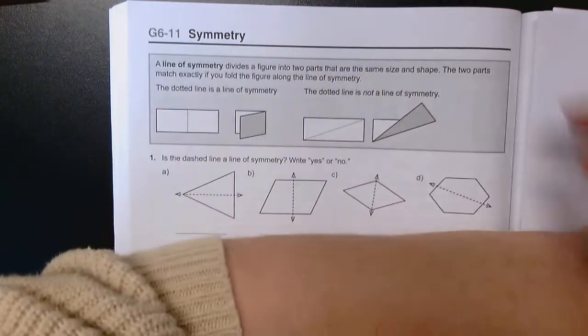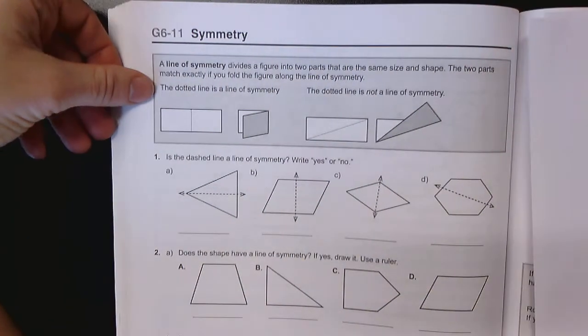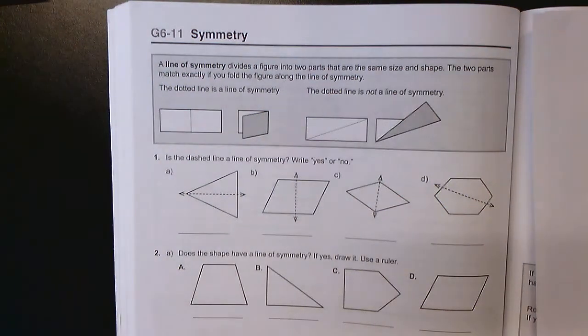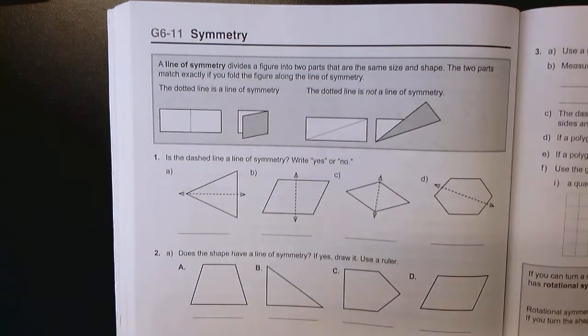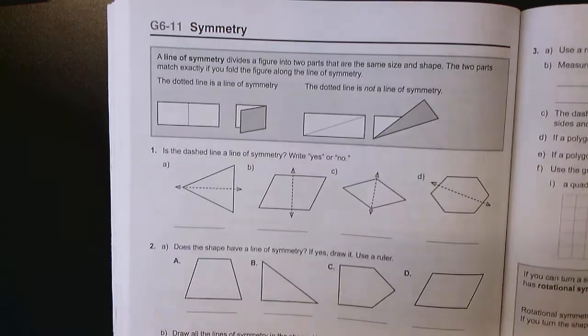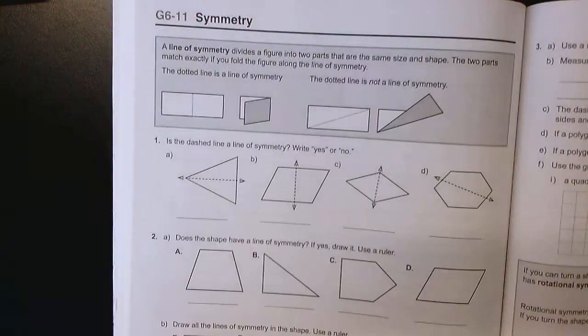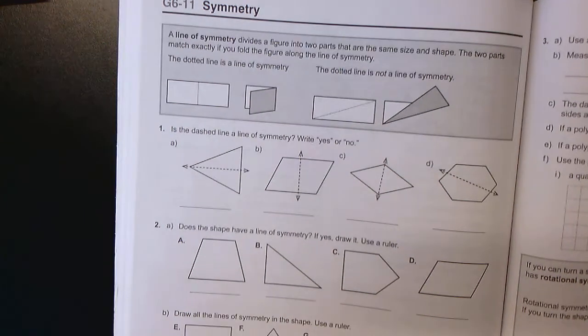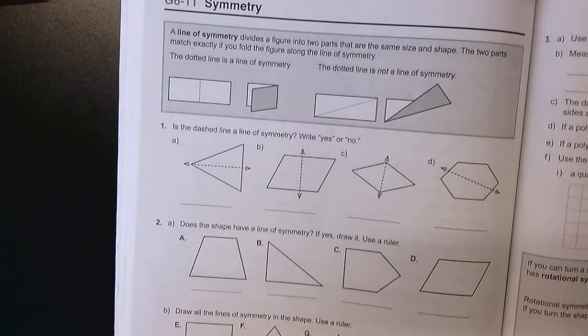Hi, grade 6. This is your math lesson for page 116, 117, 118, and 119. So this is your lesson for basically 2 days of work.